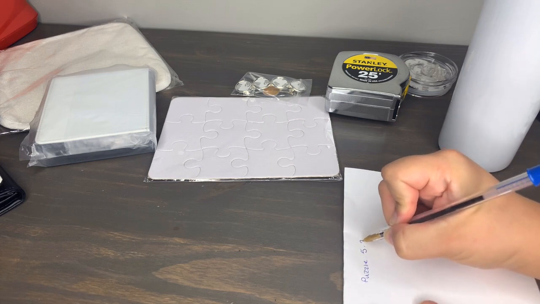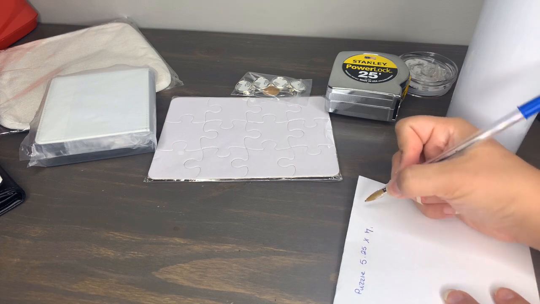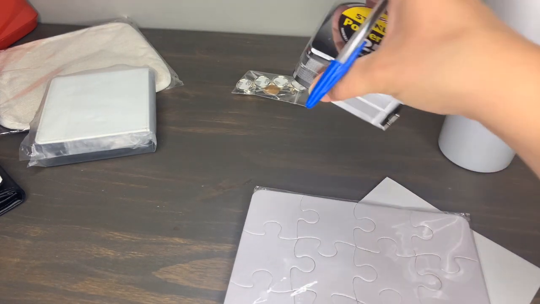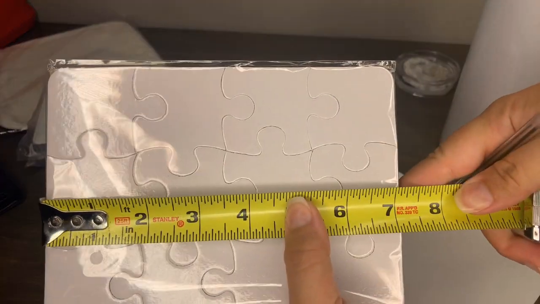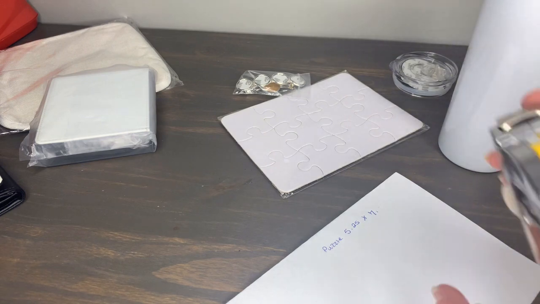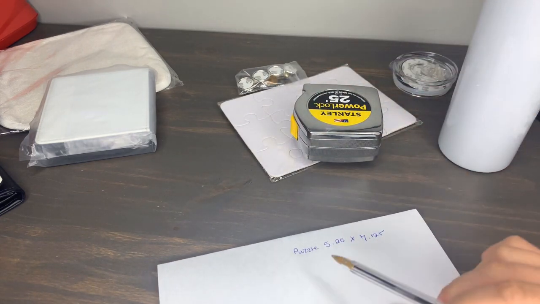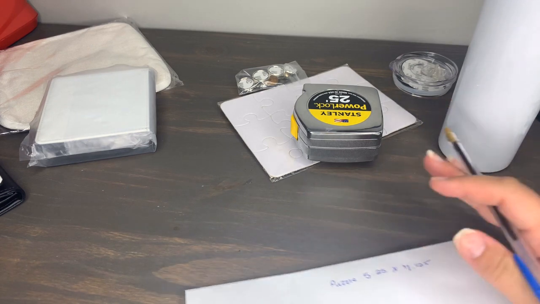So we had 5 1/4 by 7, and I think it was just 7 1/8, right? We're going to measure it again. Okay, yeah, 7 1/8. Okay, so decimal wise, that's going to be 5.25 by 7.25 inches for our puzzle.